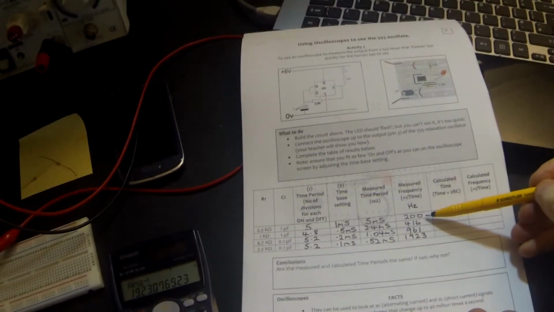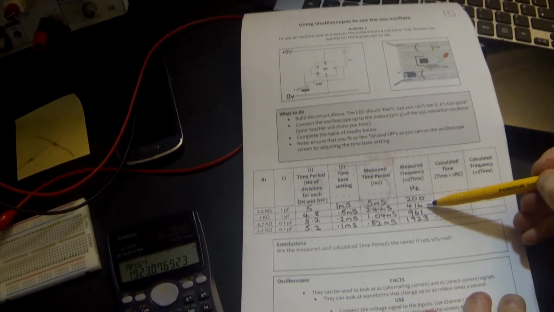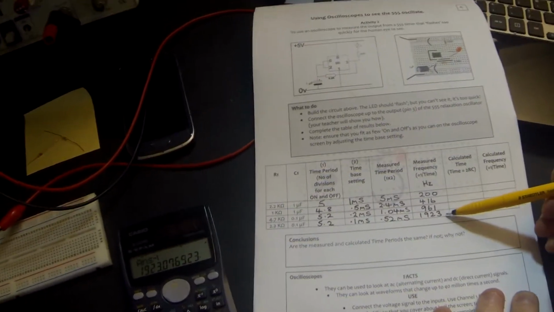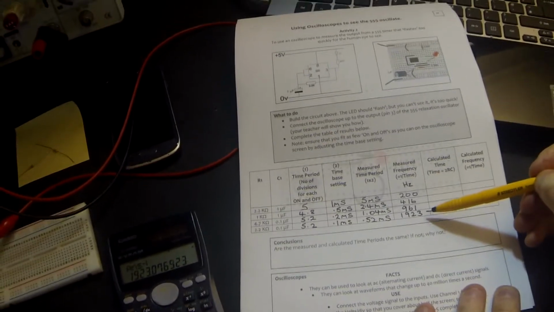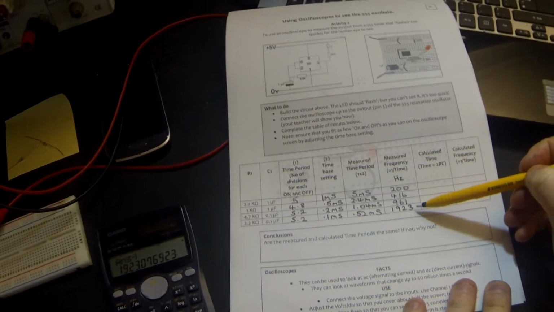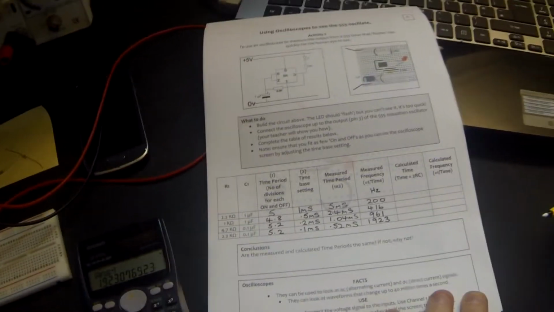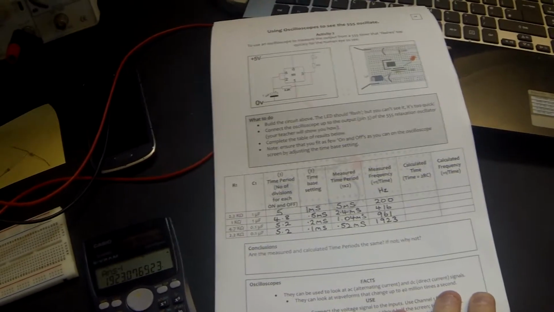So what we're saying is, on the first one it was flashing at a rate of 200 hertz, 200 times a second. The second one 416 times a second, down to the last one where it was flashing at 1923 times every second. Now we would never have seen that on an LED, but we can see that on our oscilloscope.